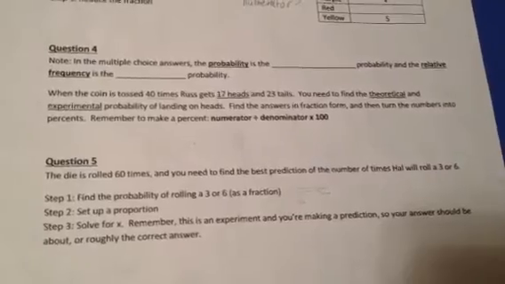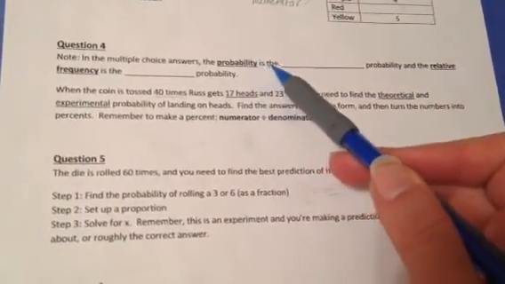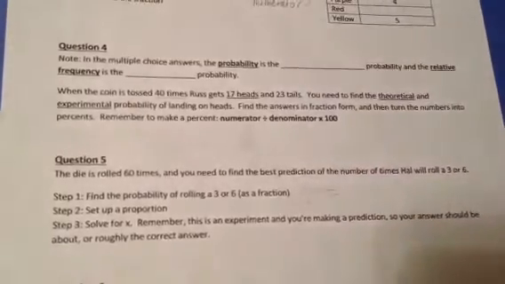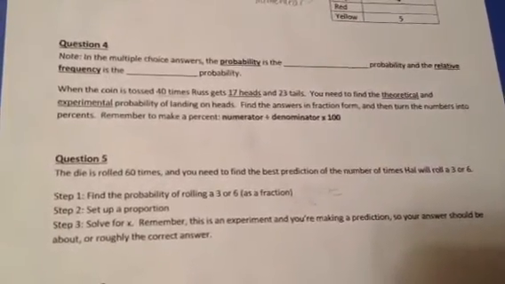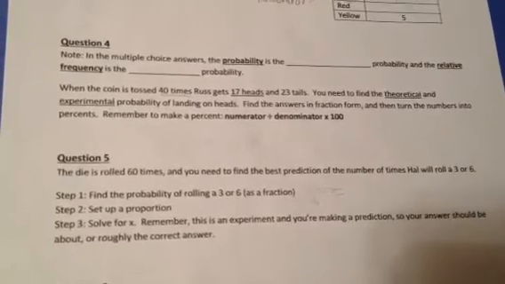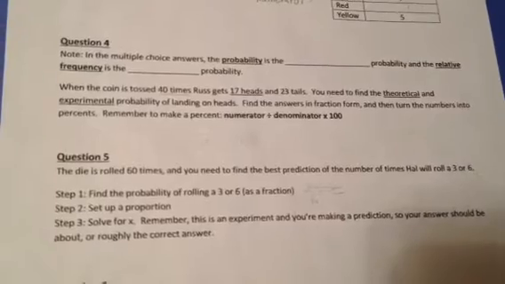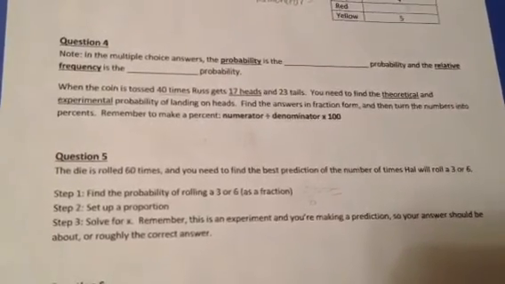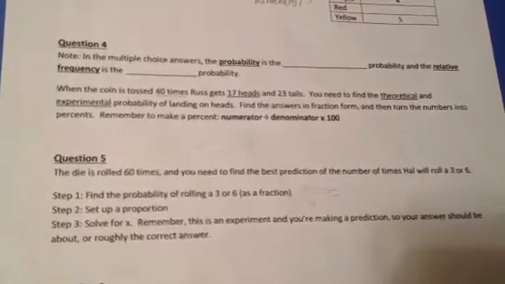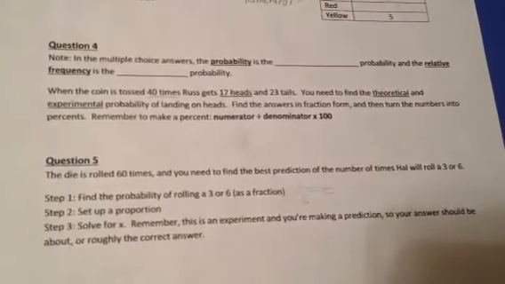So if you look at the first part, it said the probability of something, and that's just referring to the theoretical probability. And then the relative frequency is referring to the experimental probability, so what happens in the experiment. So the goal for this question is for you to figure out the relative frequency or the experimental probability as well as the theoretical. And we're going to start with the theoretical probability, what happens in theory.